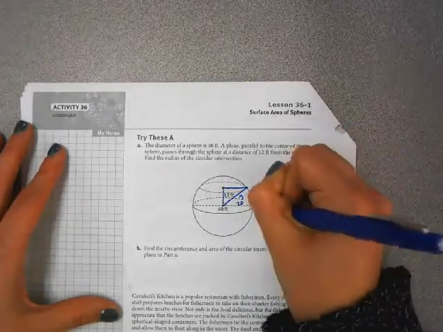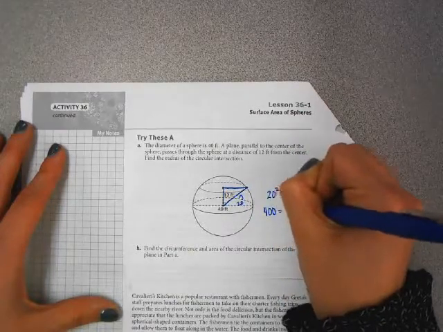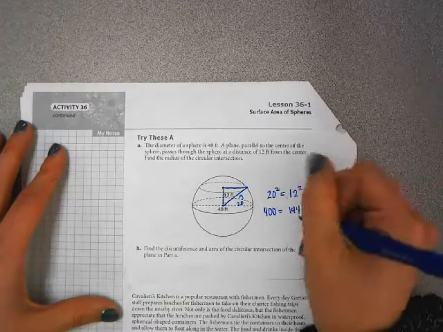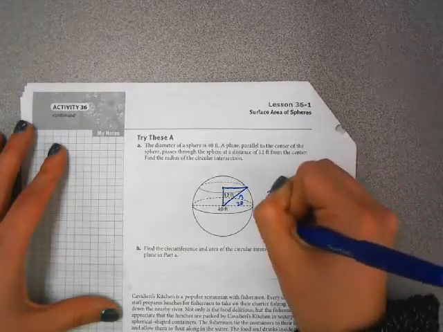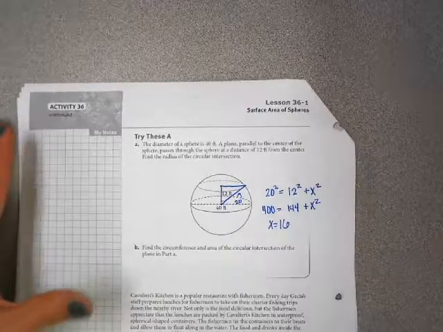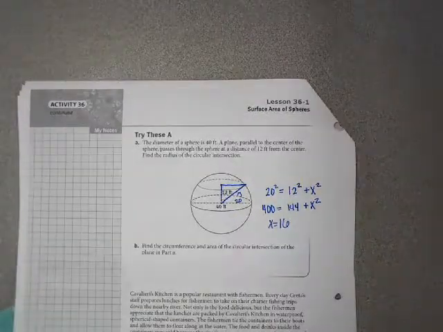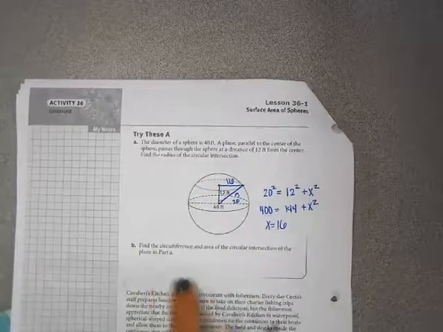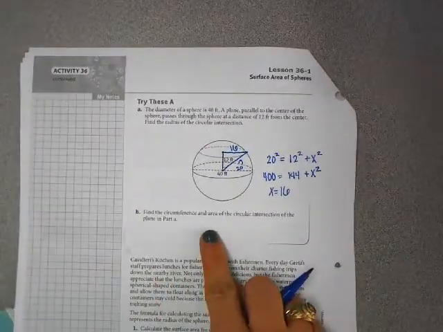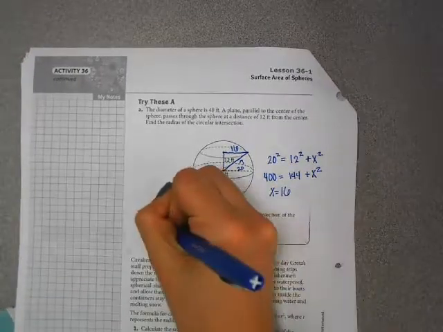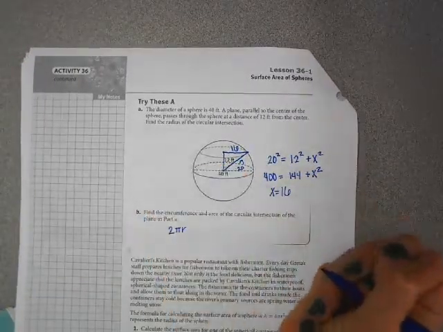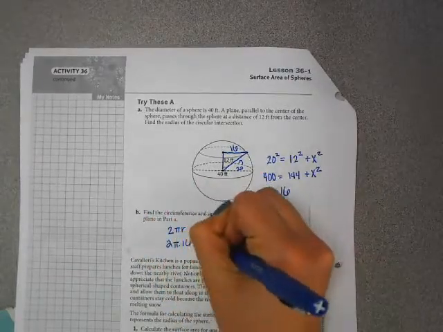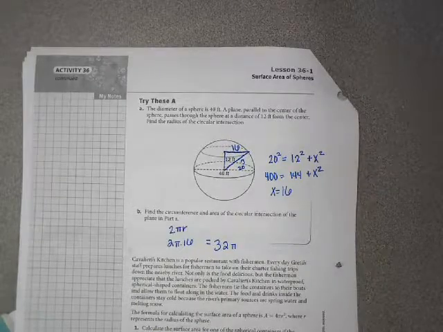Okay, so we get 400 equals 144 plus x squared. We subtract 144, and then we take the square root, and we get x equals 16. So now we have this radius here, so this is 16, so now we can find the circumference of our smaller circle. Remember circumference is 2 pi r, so we just plug all that we have in, so we get 32 pi.